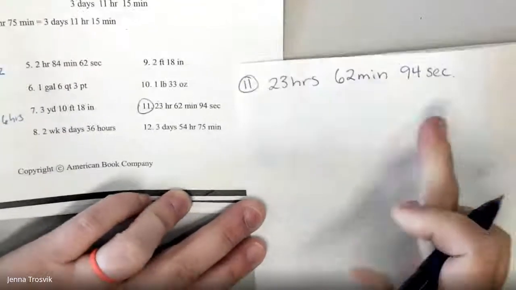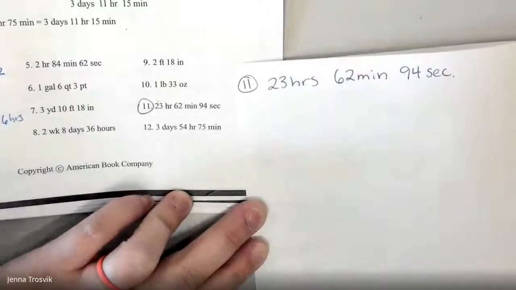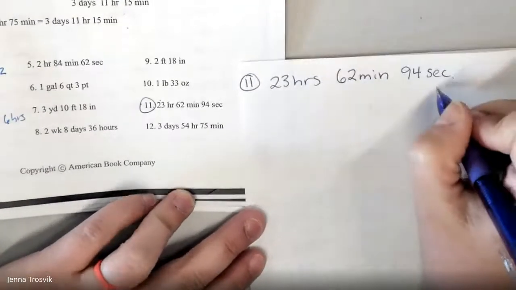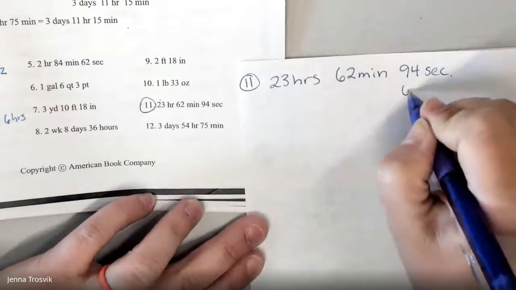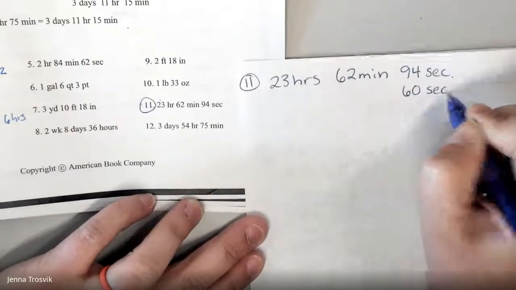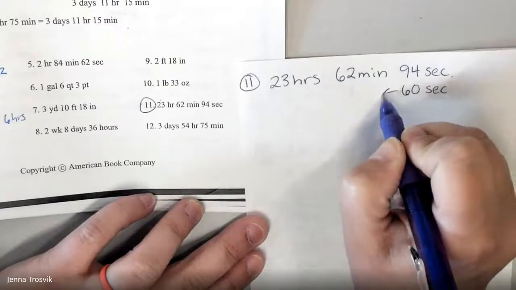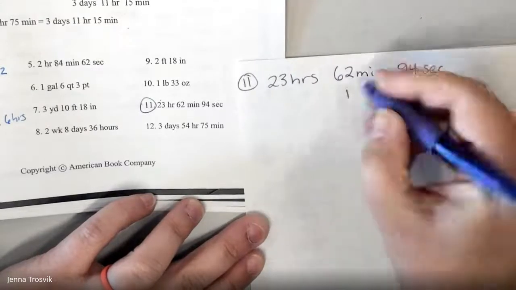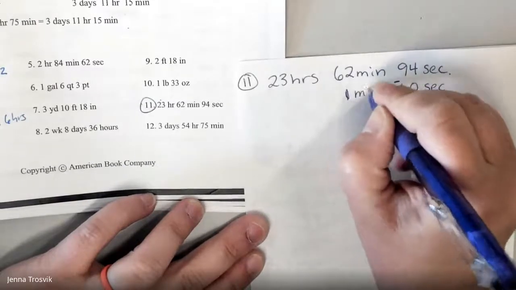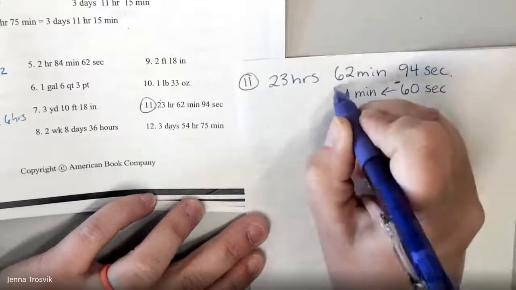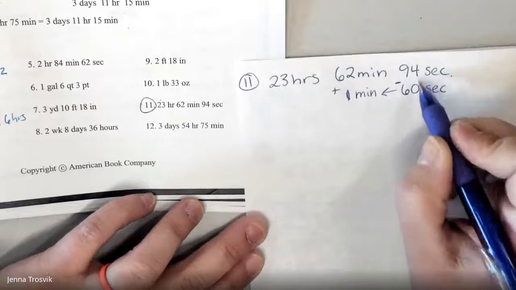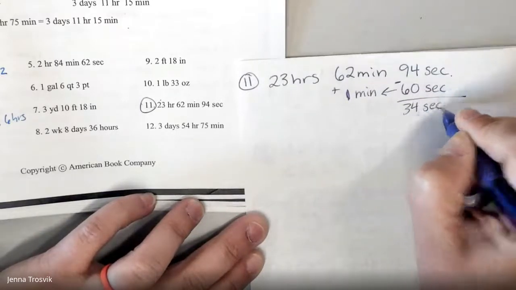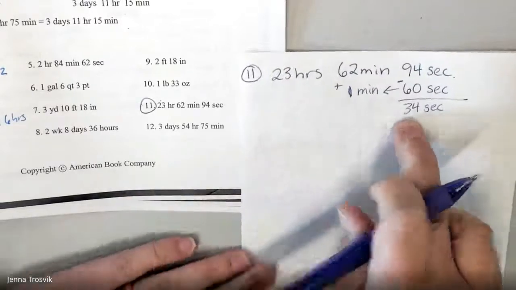So we have a 3-part conversion so far. That's a little hint. So we're going to start with the first step. That's seconds. We know that there are 60 seconds in every minute. So I'm going to take 60 seconds away, but I'm going to turn it into 1 minute. So for every 60 seconds I take away, I add 1 minute. So 60 seconds, I'm left with 34 seconds. I cannot take any more 60 seconds away.